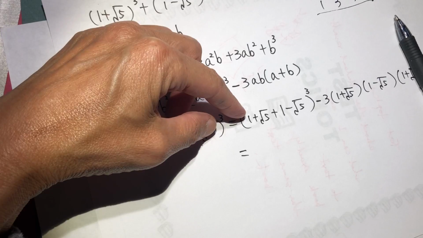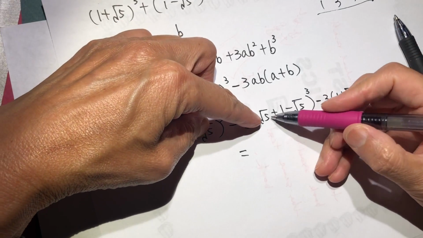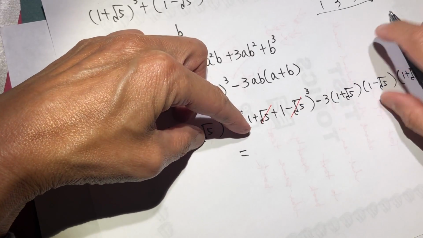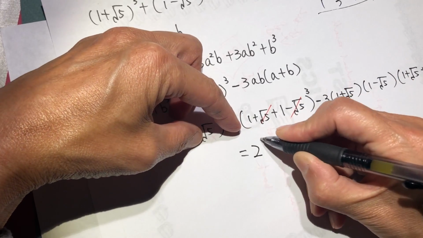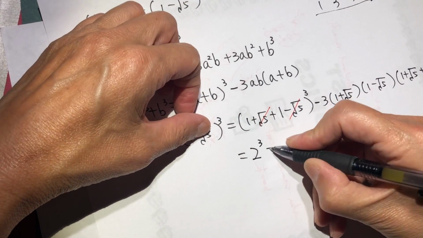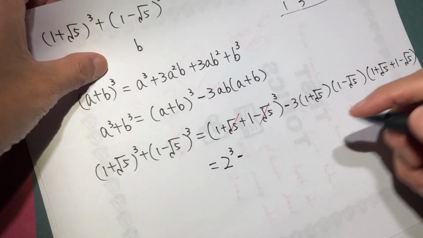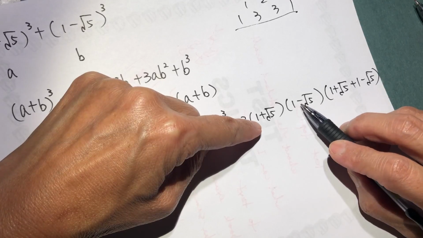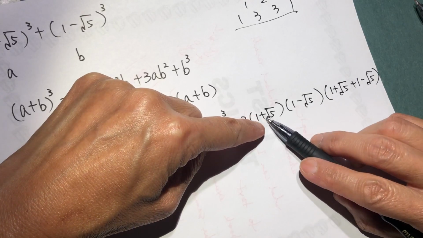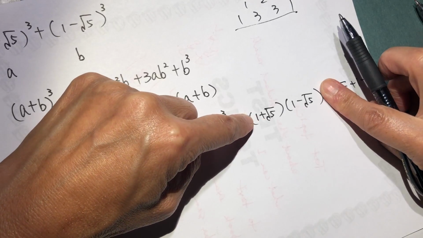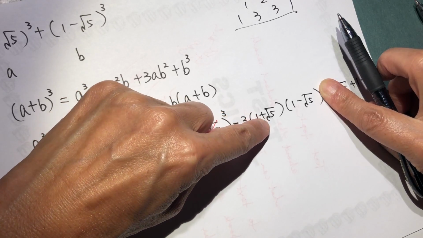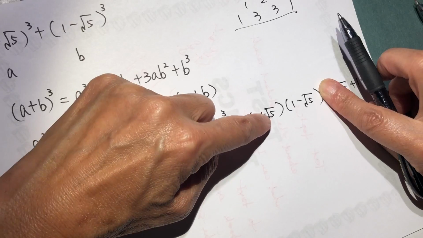Okay, we can start to cancel out something. The root 5 cancels out, so here we left 2 cubed, minus 3 times (1 minus 5). We know this formula, right? So it's 1 minus root 5 squared, so 1 minus 5.